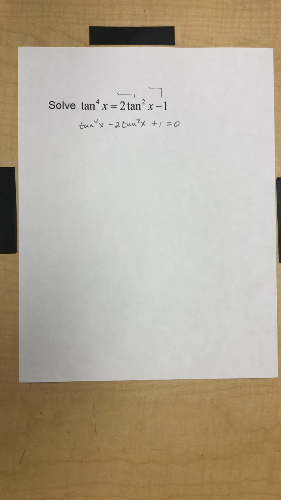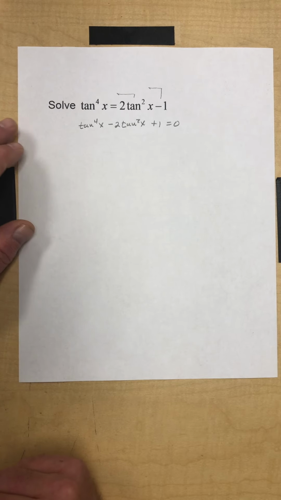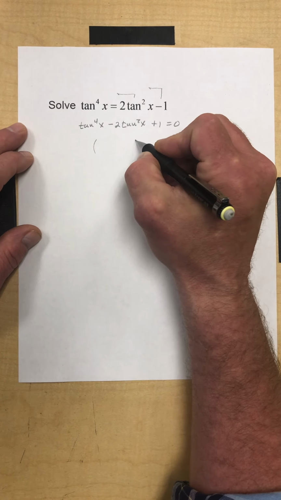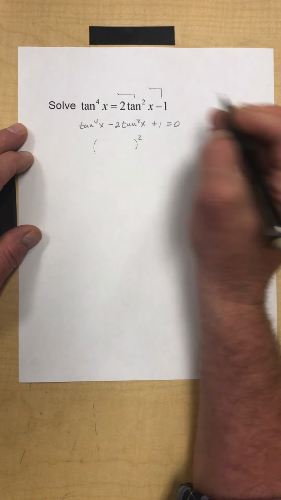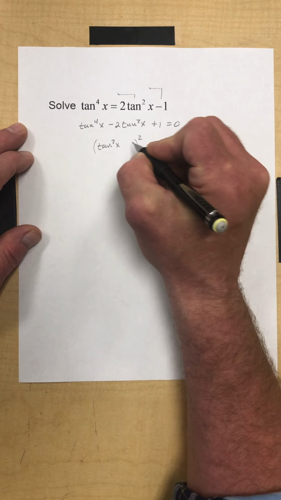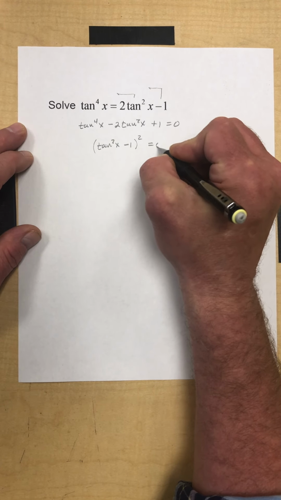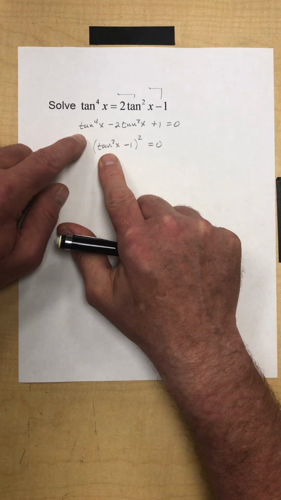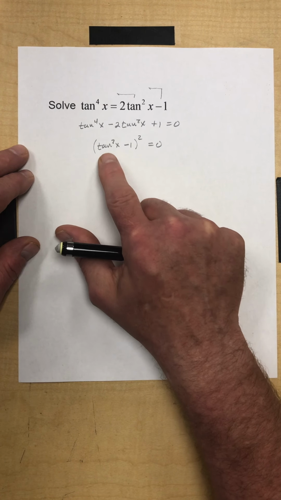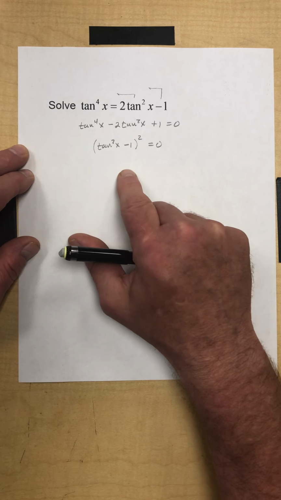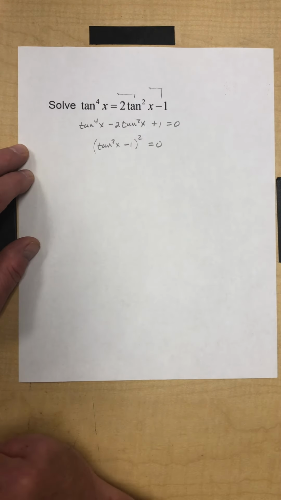And boy, that certainly looks like a perfect square trinomial. Okay, yes, it most certainly is. So this is going to factor into the square of tangent squared of x minus 1. Okay, and you could check that. If we square this, we get tangent to the fourth. Then 2 times tangent times 1 is 2 tangent squared, and obviously a minus, and 1 squared is 1. So it is a perfect square trinomial.